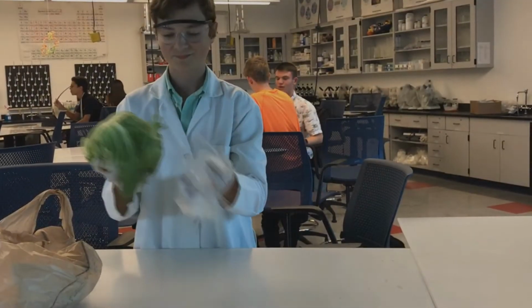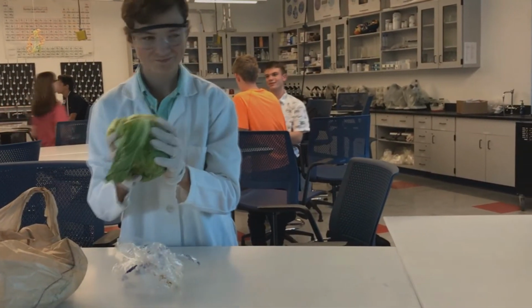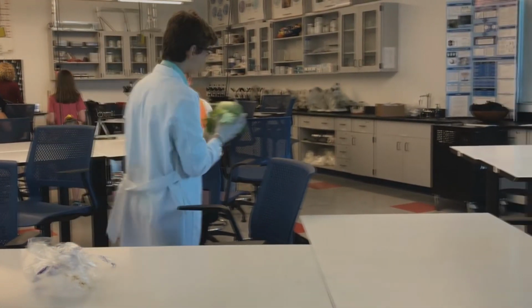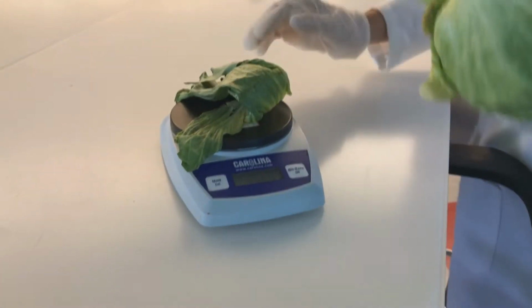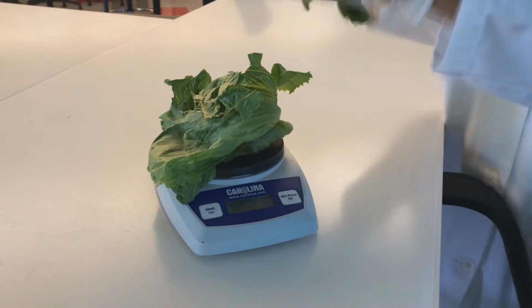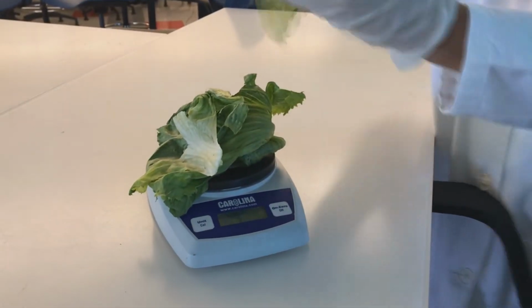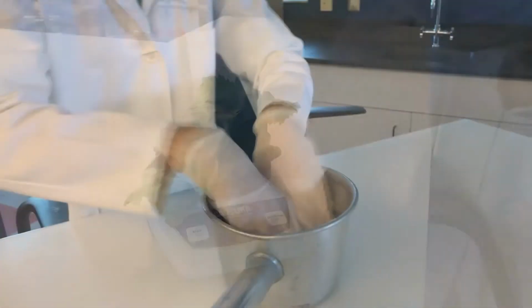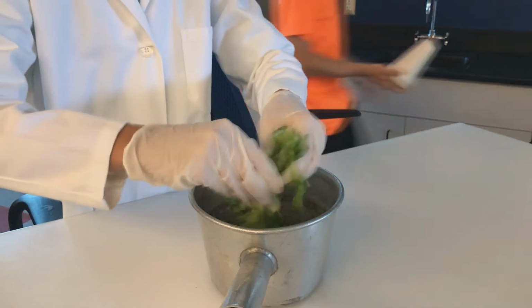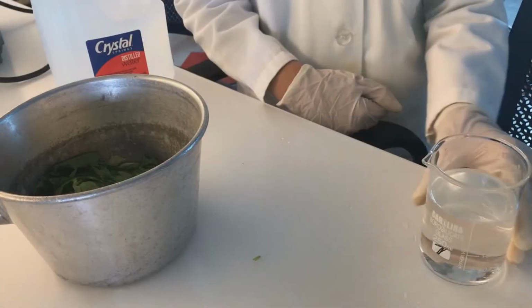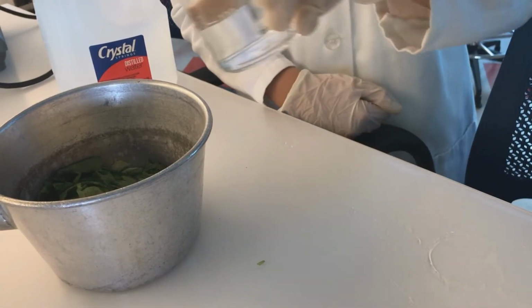First, we equipped latex gloves, safety goggles, and lab coats in case of accidents. Using the digital scale, 100 grams of cleaned iceberg lettuce were measured out. The lettuce was then placed in the pot and torn up in order for it to be fully submerged in 500 milliliters of distilled water.